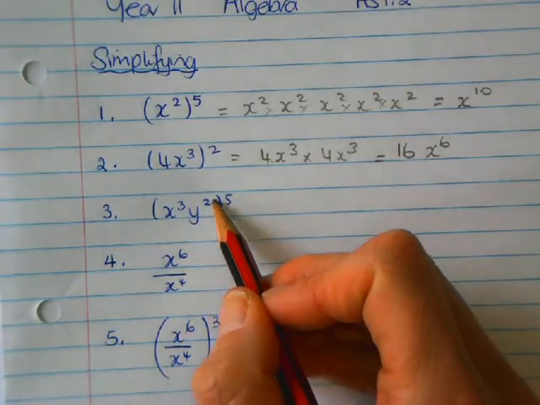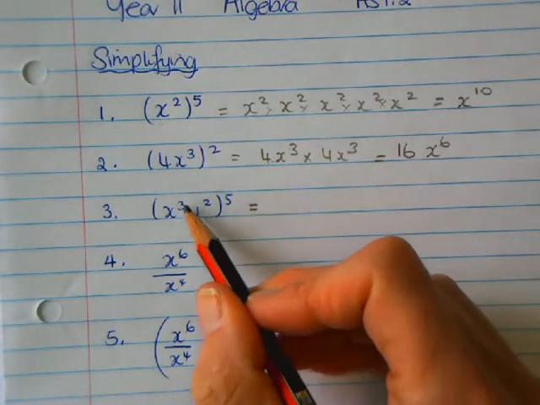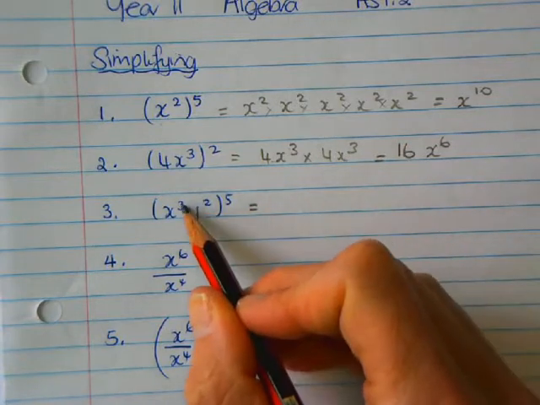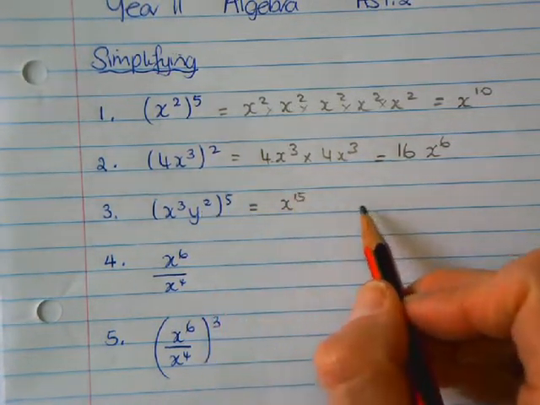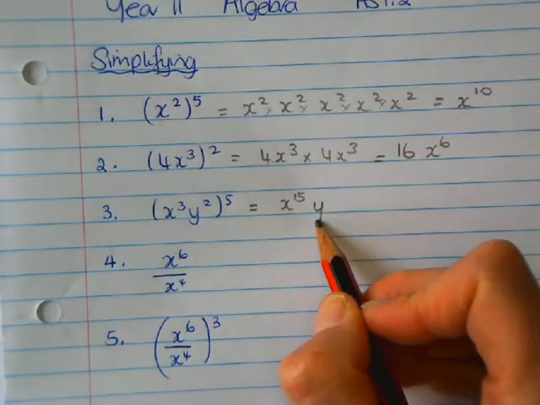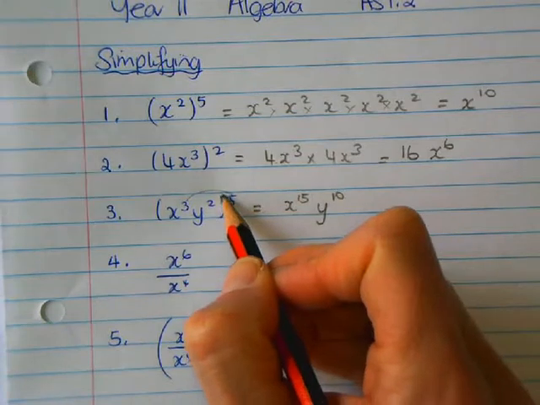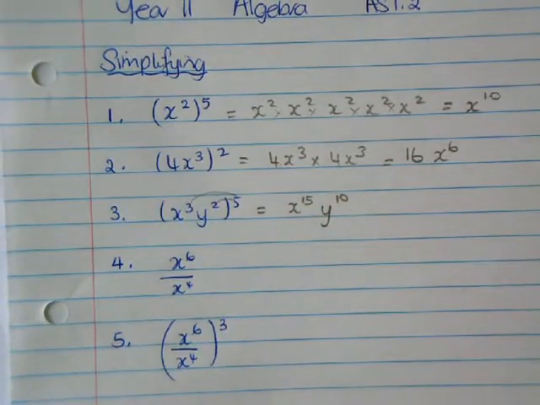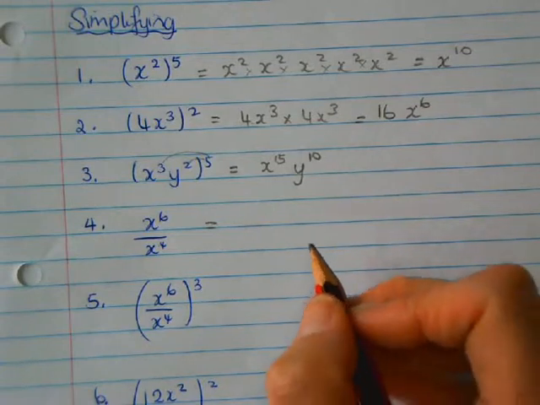This one here, x to the power of 3, y to the power of 2, written 5 times. You can get quite smart at this, because you're going to have x to the power of 3 5 times. 5 3s are 15. Okay, y to the power of 2 written 5 times is 2 times 5 is 10. So that's a quicker way of doing it. All I've done is multiply the 5 and the 2 by the 5 and the 3 by the 5.